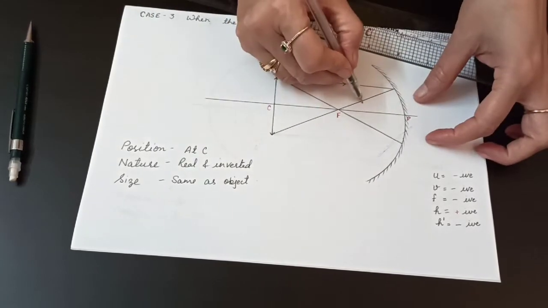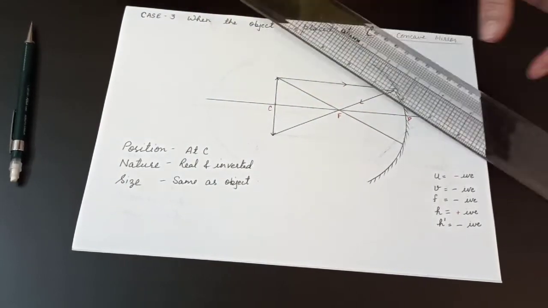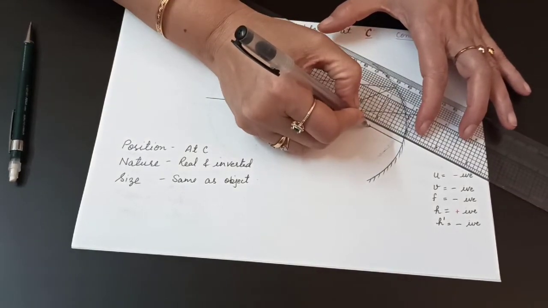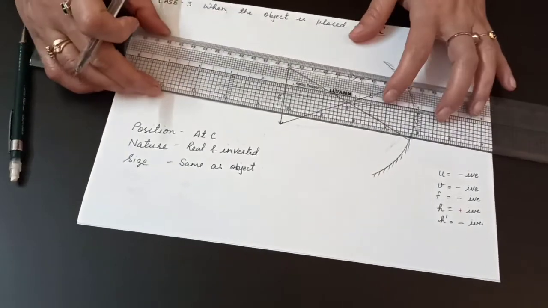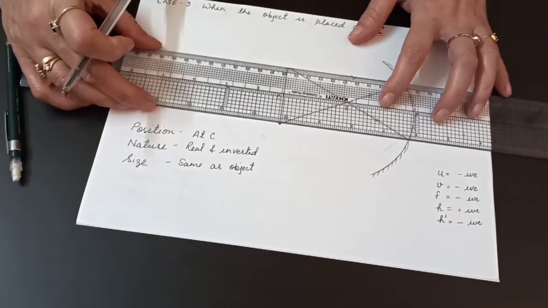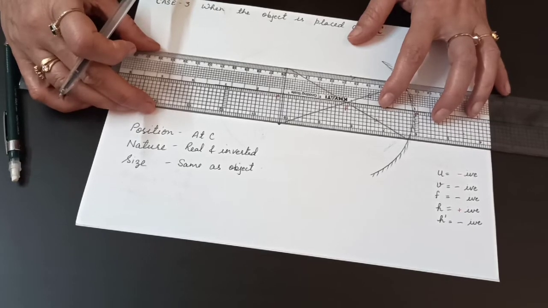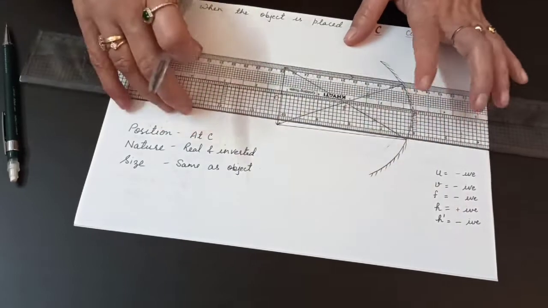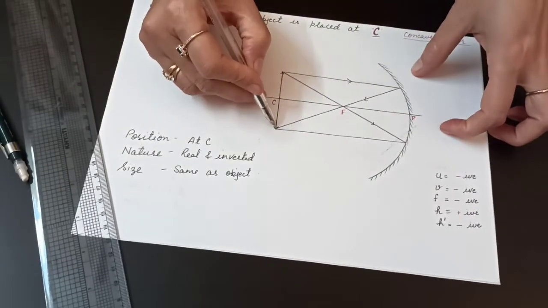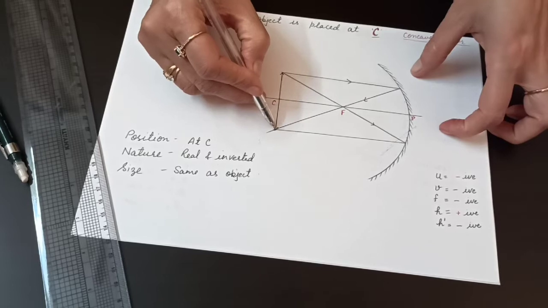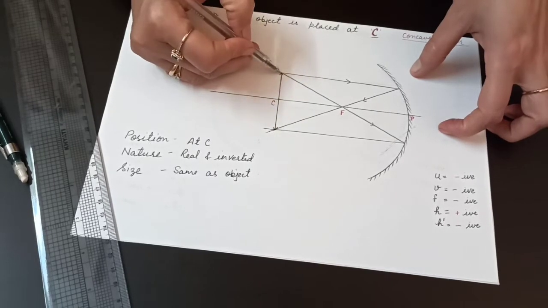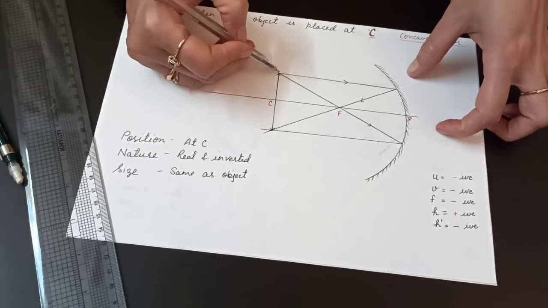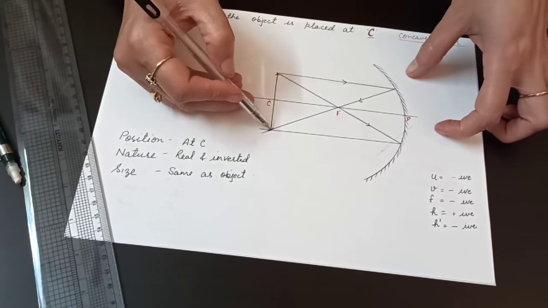So this is the reflected ray. The other ray we have taken as passing through the focus. It will become parallel to the principal axis after reflecting from the mirror. So you can see that the two meet at this point where the object was already kept, but the only difference is that it was upright and this is inverted.